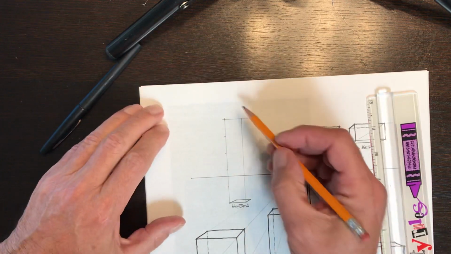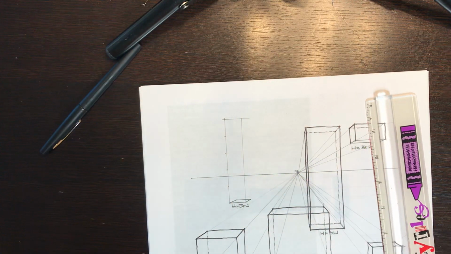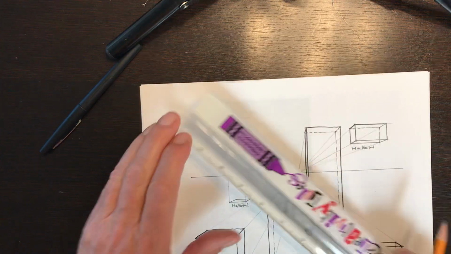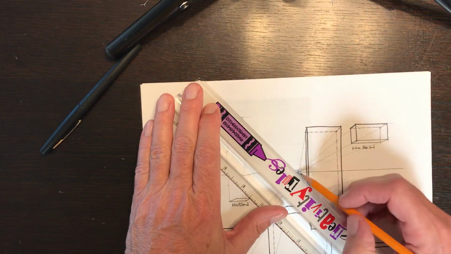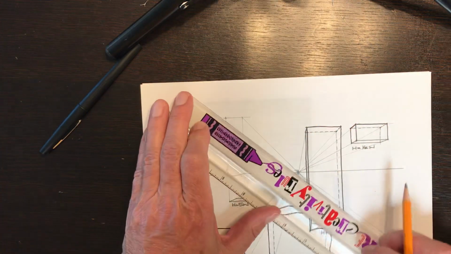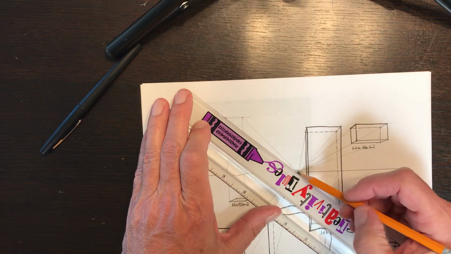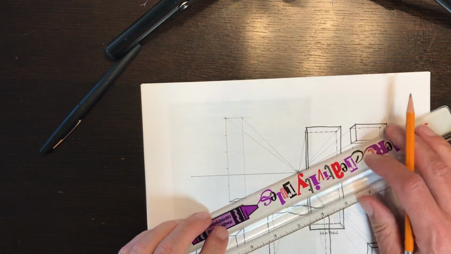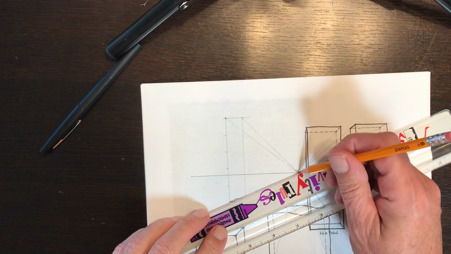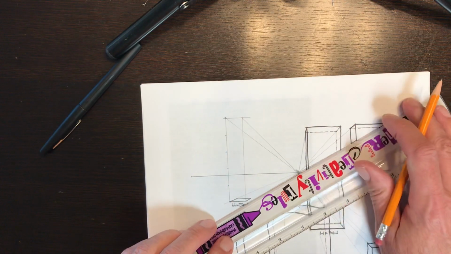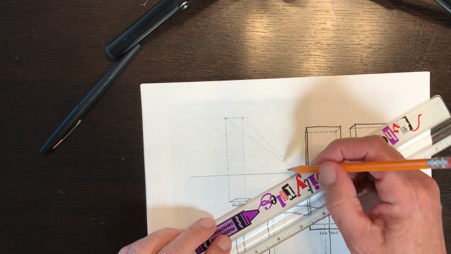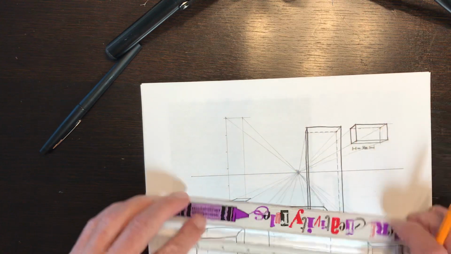All right, so there is my front face. Each corner from the front face goes back to the vanishing point. On the bottom, from the footprint, back to the vanishing point, and once again to the vanishing point.